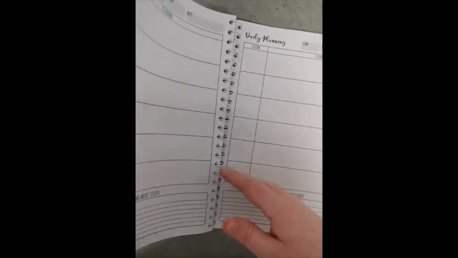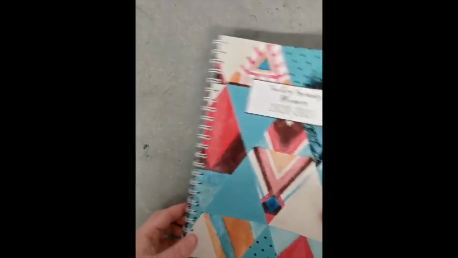So our teacher training planners don't come with the assessment pages that you'd get in the back of a teacher planner, but our marking, feedback and assessment books are really handy for trainee teachers, and you'd get 20 of those in one of those.